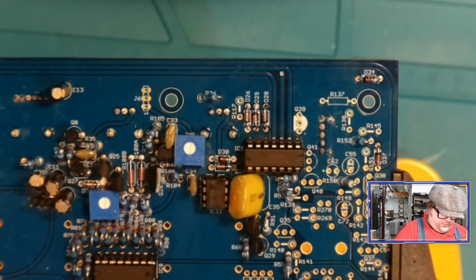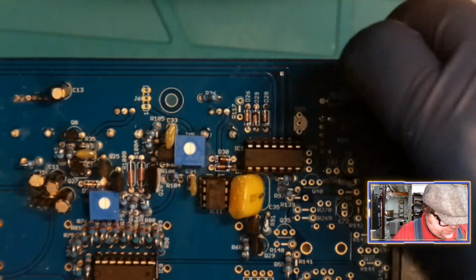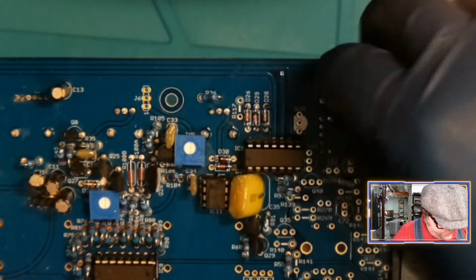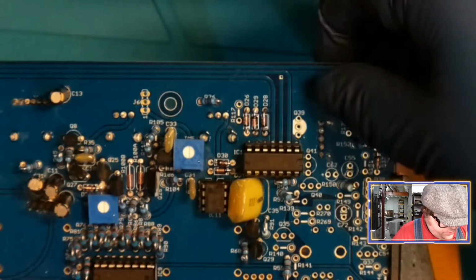R137. R137 is by the mounting hole. And it's one of the few resistors that actually gets to lay down on the board. What do you know?